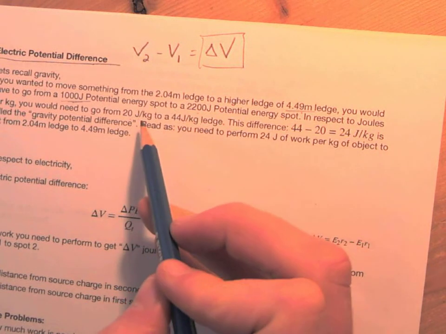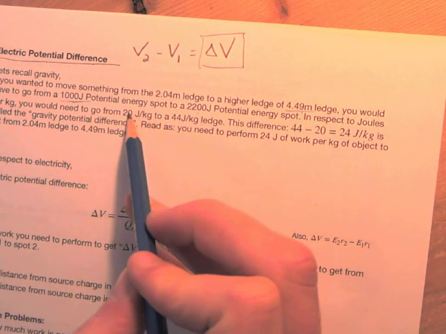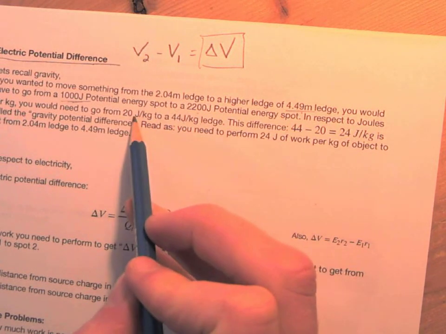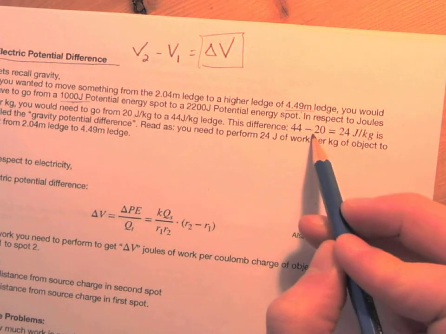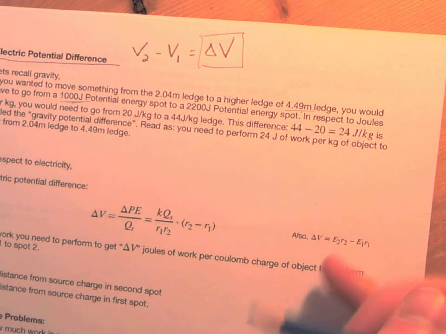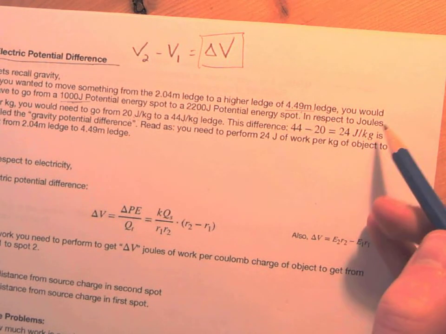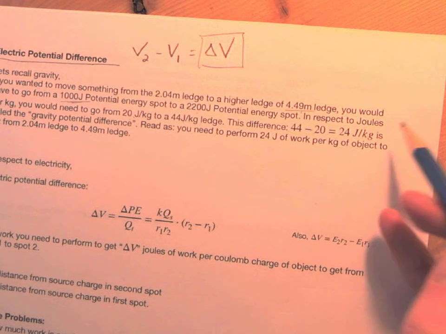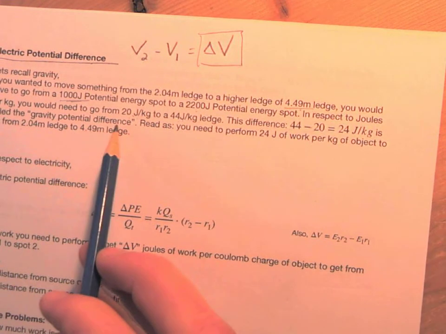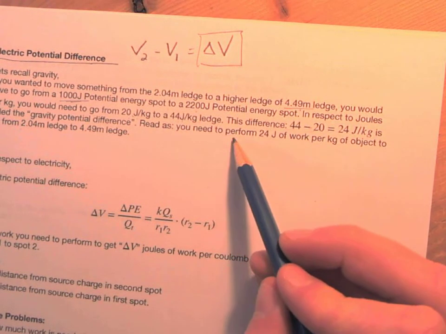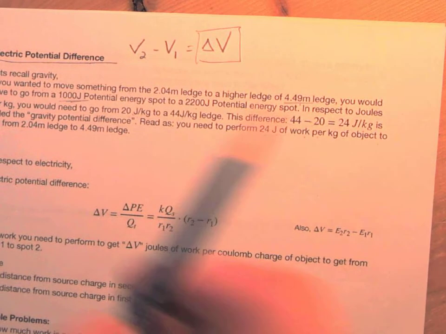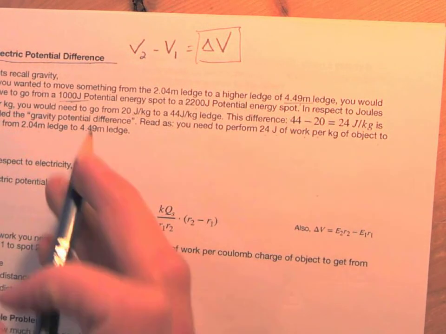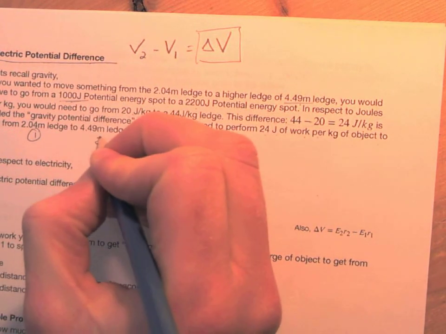So this is gravity potential that we're talking about here, which is similar to electric potential. The difference between the two spots is 24 joules per kilogram of item. This is called the gravity potential difference, read as: you need to perform 24 joules of work per kilogram of your object to get from spot 1 to spot 2.